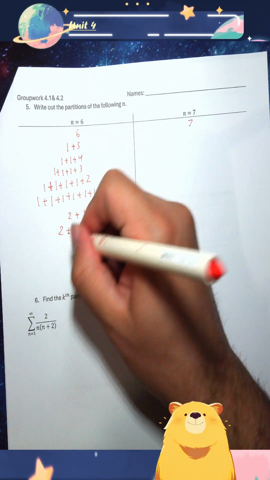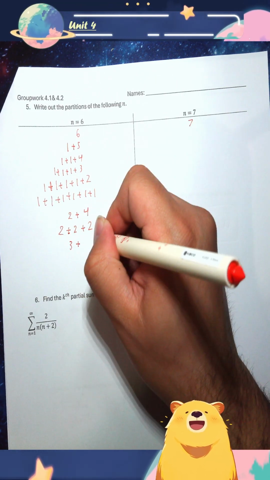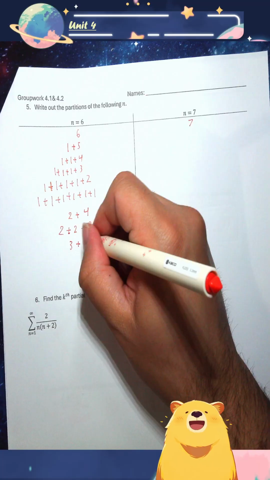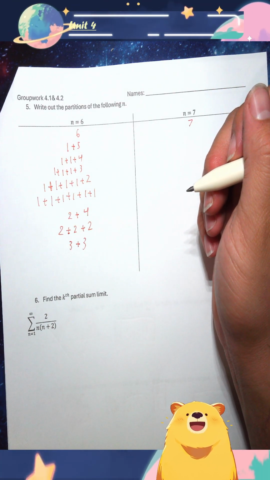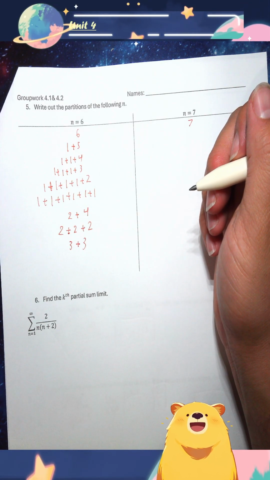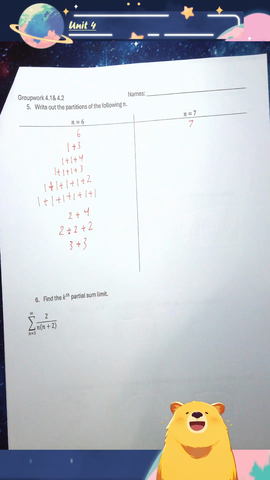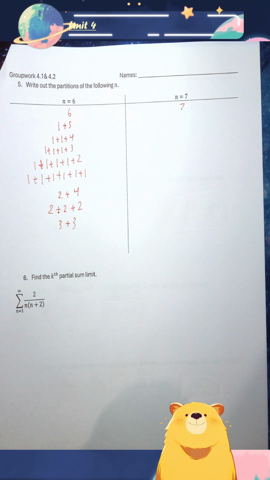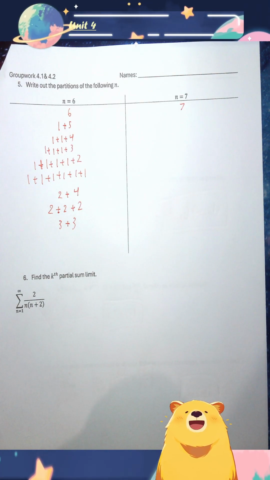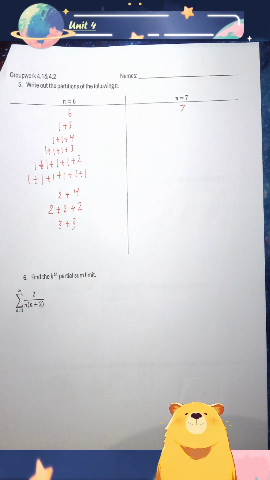Then I'm going to take out 3, so we have 3 plus 3. Trying to see if we could take out more. I don't think you can. Before I get too cocky, I'm going to double check my answers.